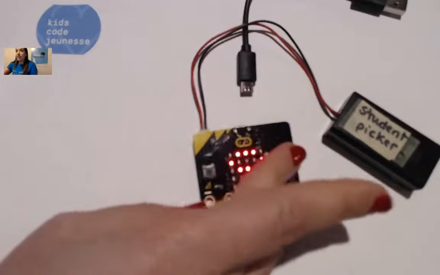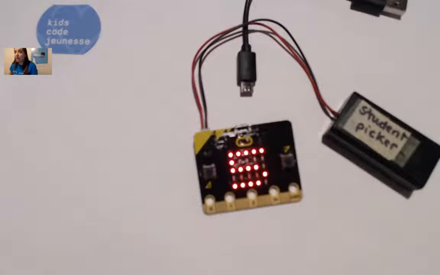So as I press again, I have number 5. What I did here is I've programmed it to generate random numbers from 1 to 20. So these numbers you can change if you have a smaller group or a bigger one.